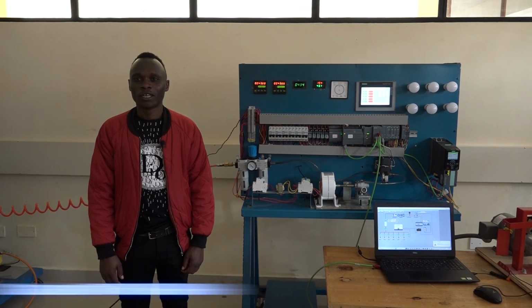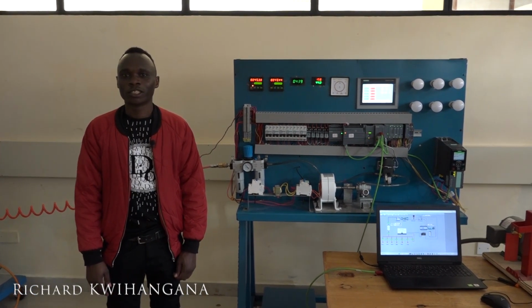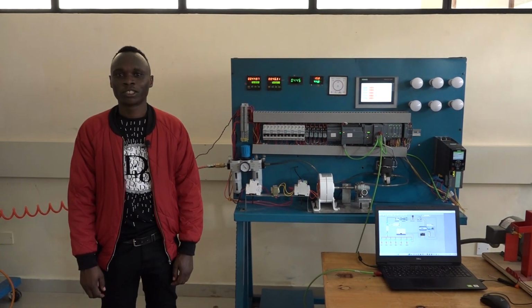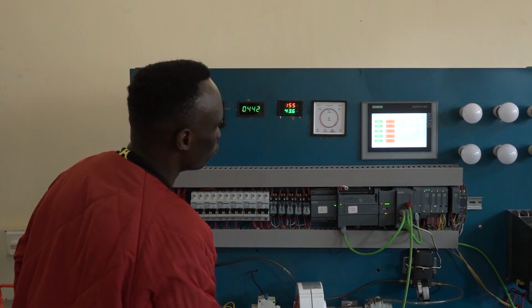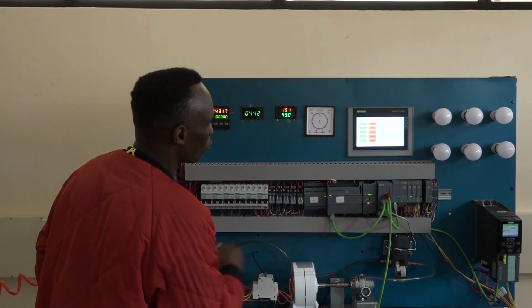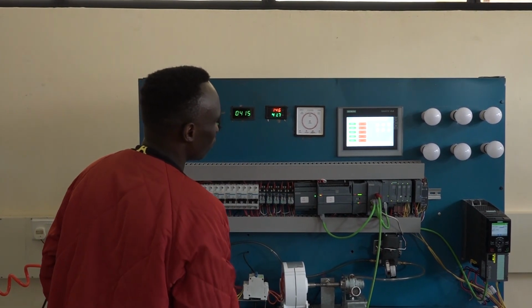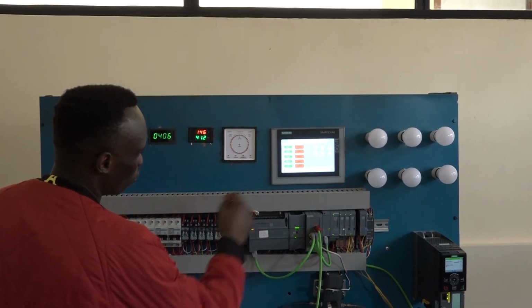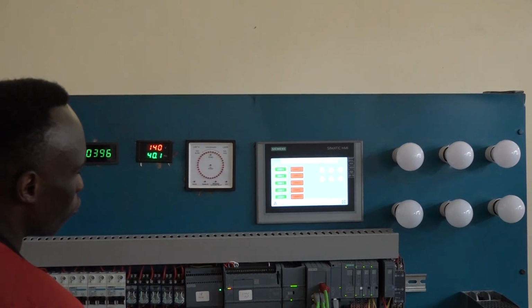My name is Kuyangana Richard. I have a bachelor in telecommunication engineering, and I'm also certified in the CMS Mechatronics System Certification Program Associate. There are control buttons: the start buttons switch on the loads, and the stop buttons switch off the loads.